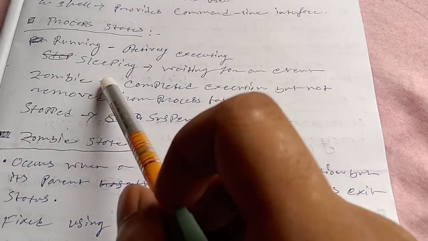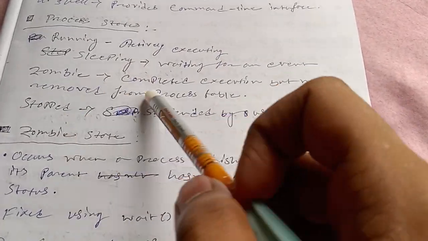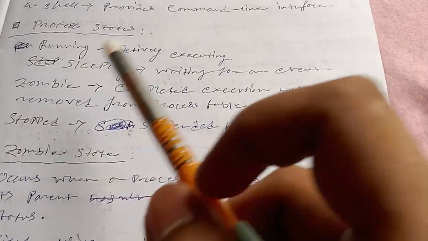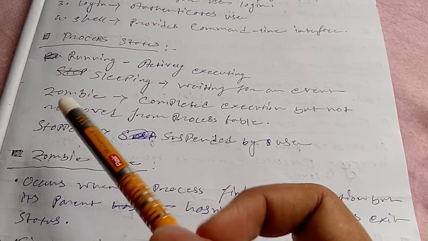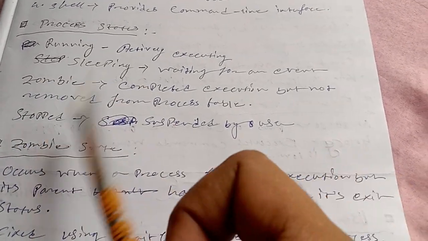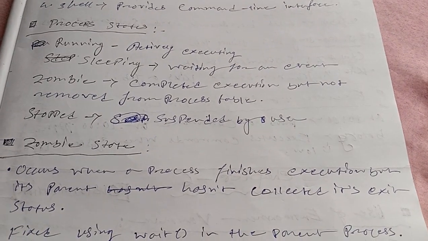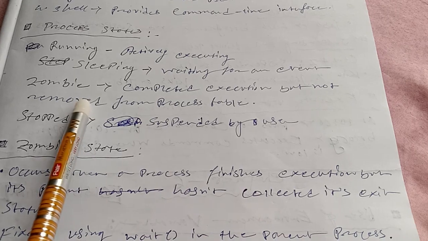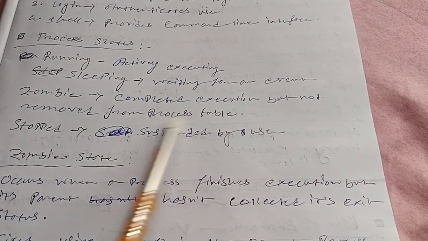Like the running state is actively running, sleeping is waiting for an event. Then there is the zombie state. As you know, zombies are dead but walking, like The Walking Dead. There are many movies of zombies, typically a dead creature. It's because it has completed execution but is not removed.